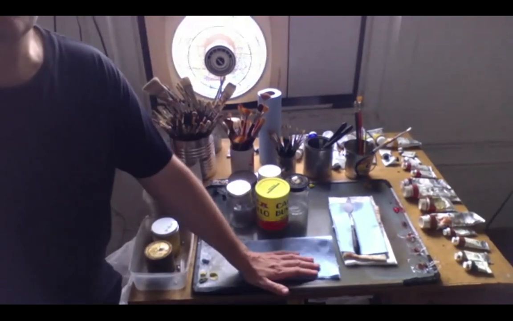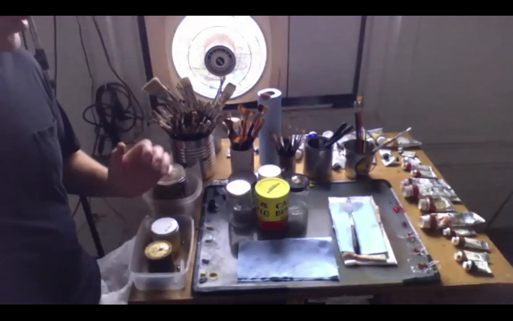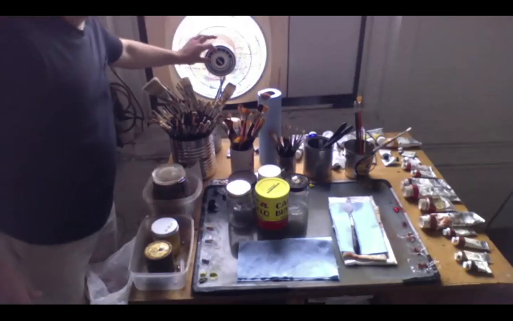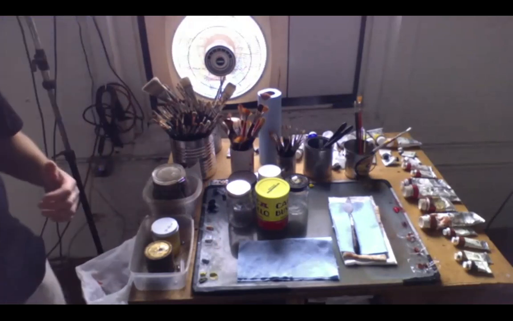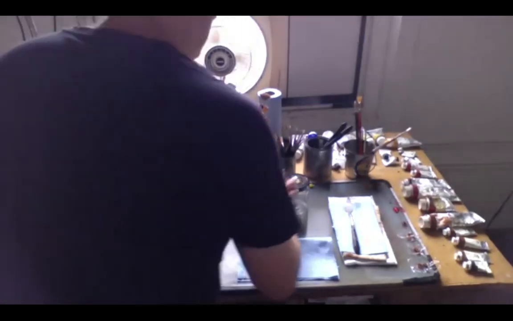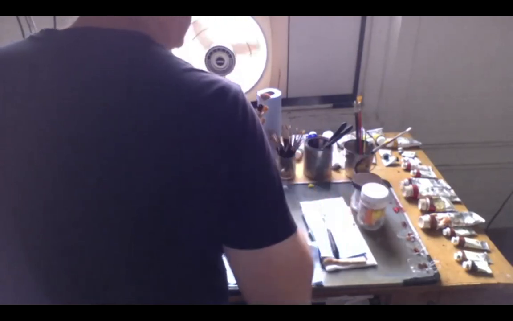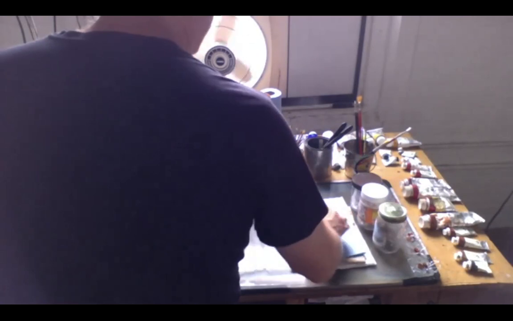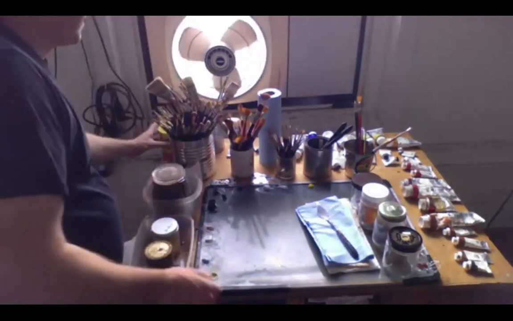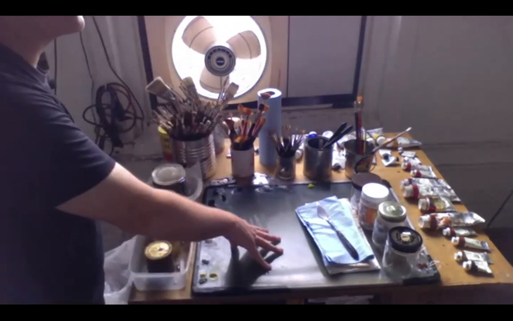So the first thing I want to show you, just in terms of setting up your own workspace. I'm working in my studio, so I assume you're not going to be able to set up a workspace like this. But I'll give you some pointers on what you can do to set up a workspace. So this, first of all, is my palette. This here is the glass palette, and I mix my paint on this.